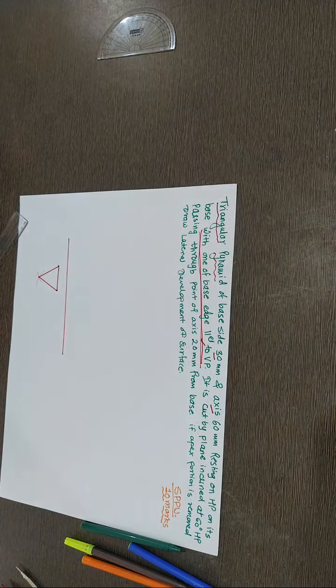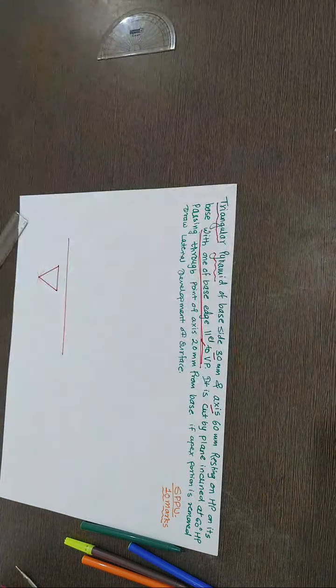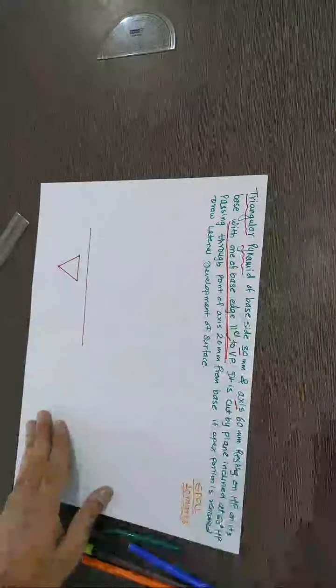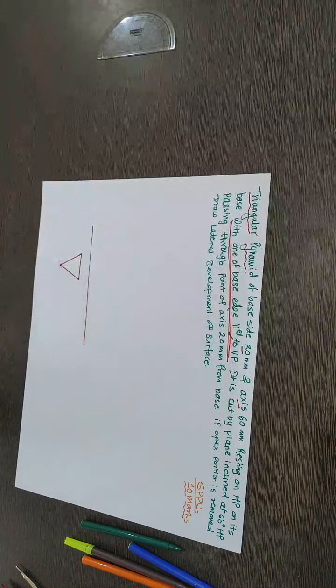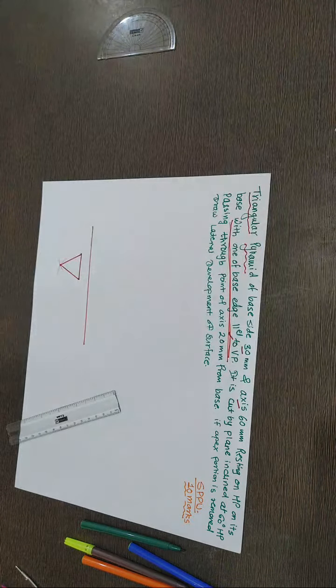So this is 30 by 30, which means it's a triangular pyramid top view. I have drawn a triangle with 30 dimension. Now, to get its front view, be very careful. First we'll locate the front view. The trick is in the development when you're drawing the actual development.